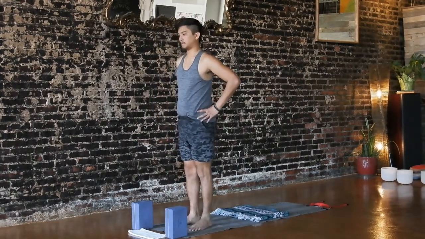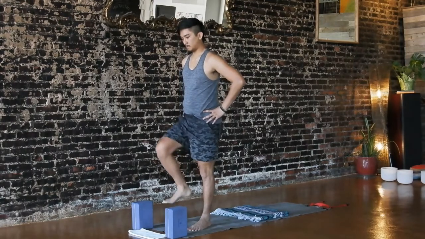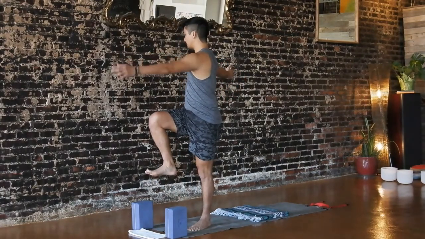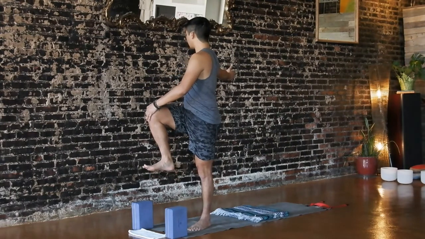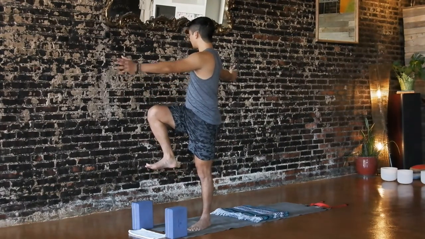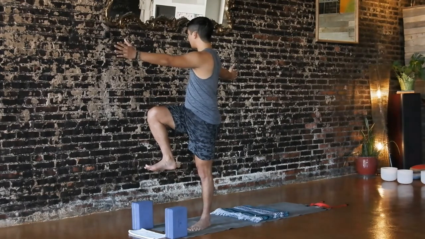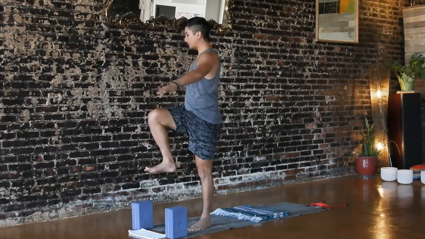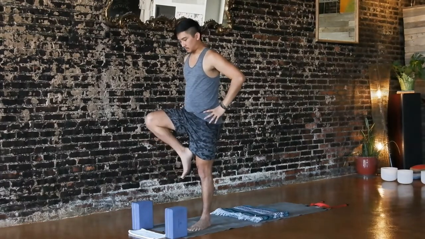Other side, standing on your left leg, lift your right knee up. Exhale, twist to the right, arms to a T, or hold your right knee. Feel the energy of your inner thighs hugging, and from that center point, root your standing leg down and climb your spine up. Inhale, untwist. Exhale, tree pose.